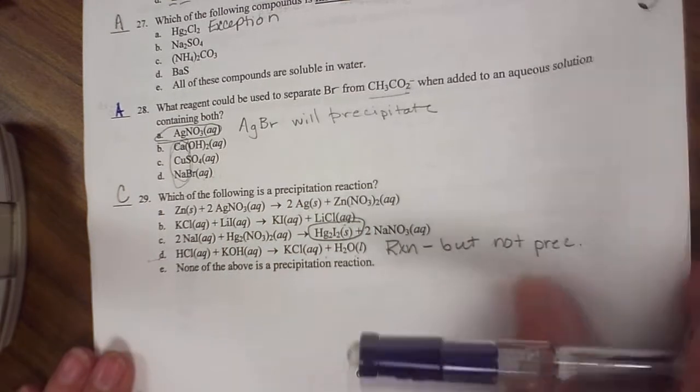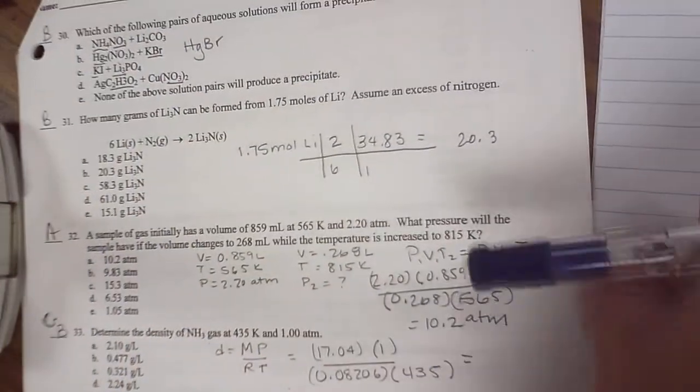Okay, moving on. I have number 42 as a question, or do you want to keep going in order? Yeah, we'll keep going in order.